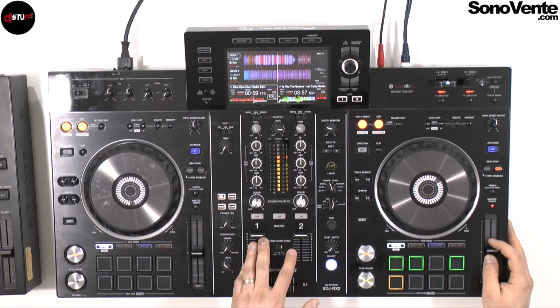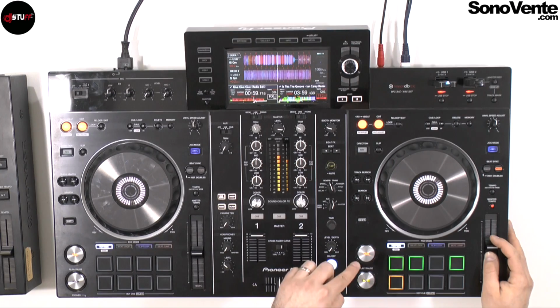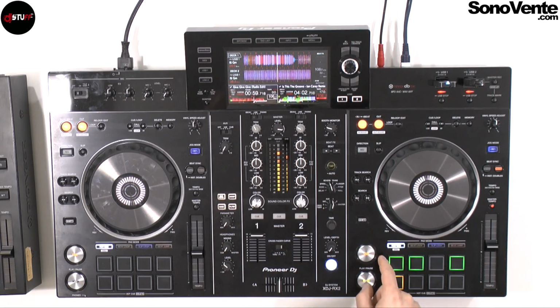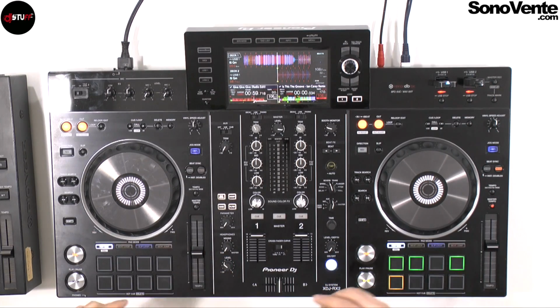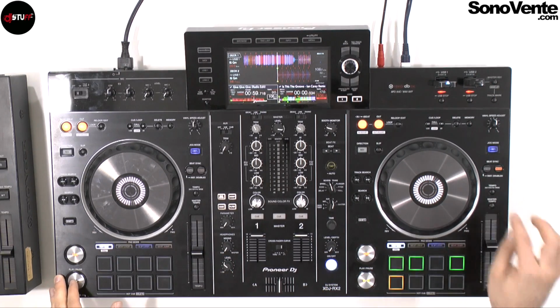And if you try to put this track without master tempo, for the first time, you will see that the two tracks don't match very well. Look.